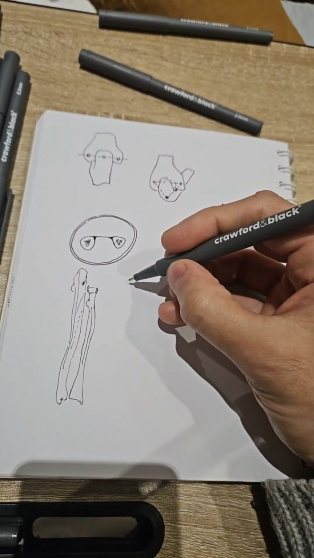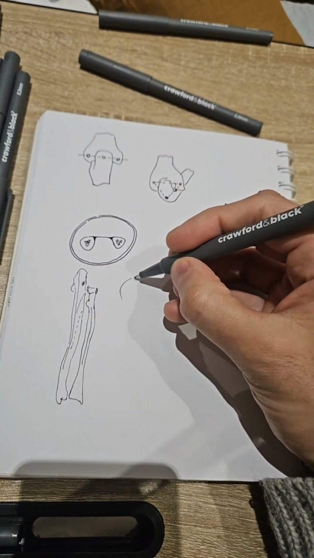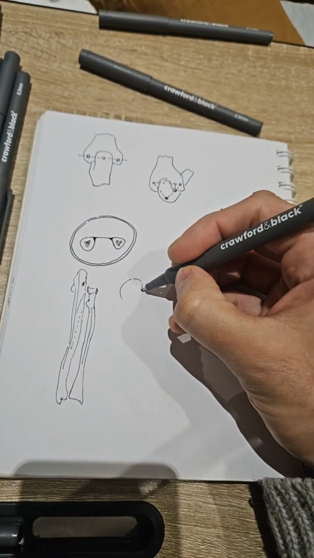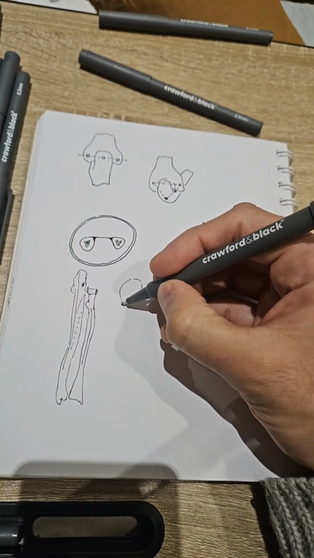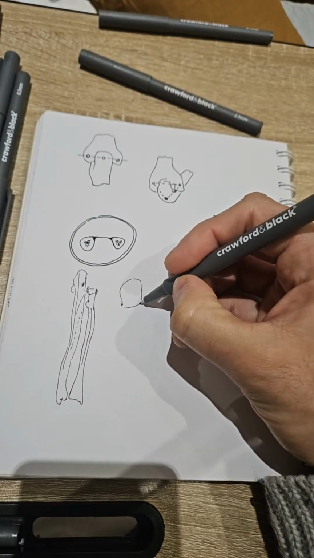Now, if I draw here, if I zoom, let's say, I'm gonna zoom this area here.